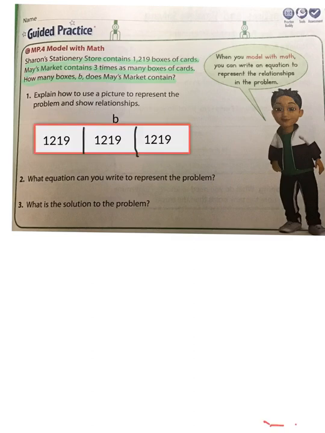I have created a bar diagram for you with B being our variable, and on our bar diagram I have created 3 separate sections because it says that May's Market contains 3 times as many boxes as Shannon's stationery store. And Shannon's stationery store contains 1,219 boxes. So this bar diagram represents the equation 1,219 times 3 equals B. Remember, in an equation, we always use an equal sign.